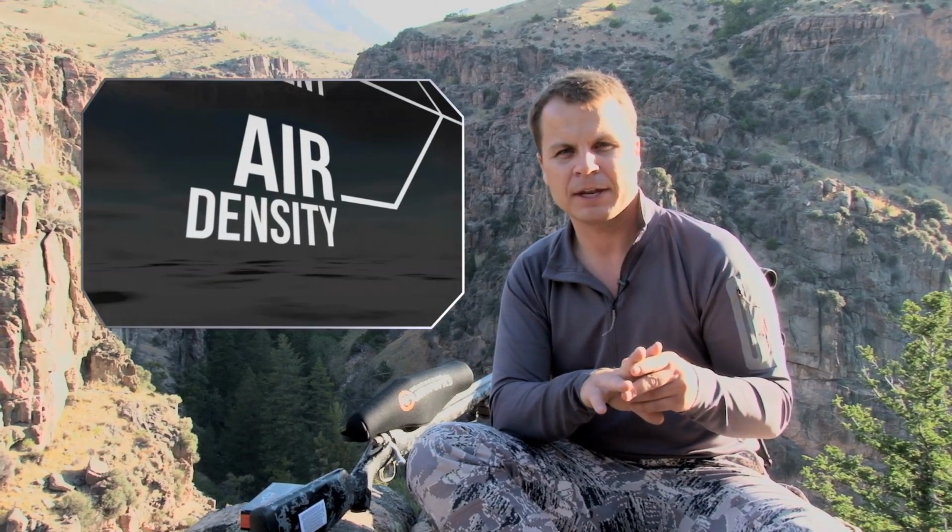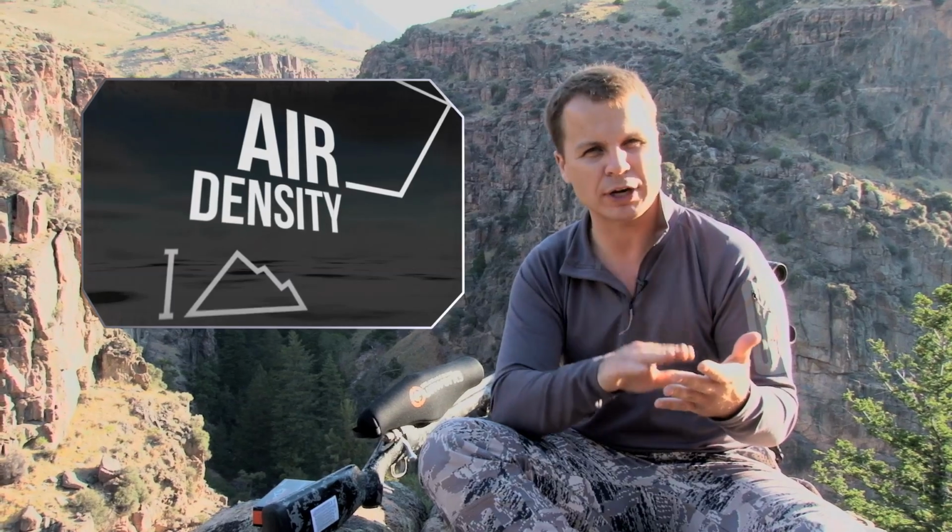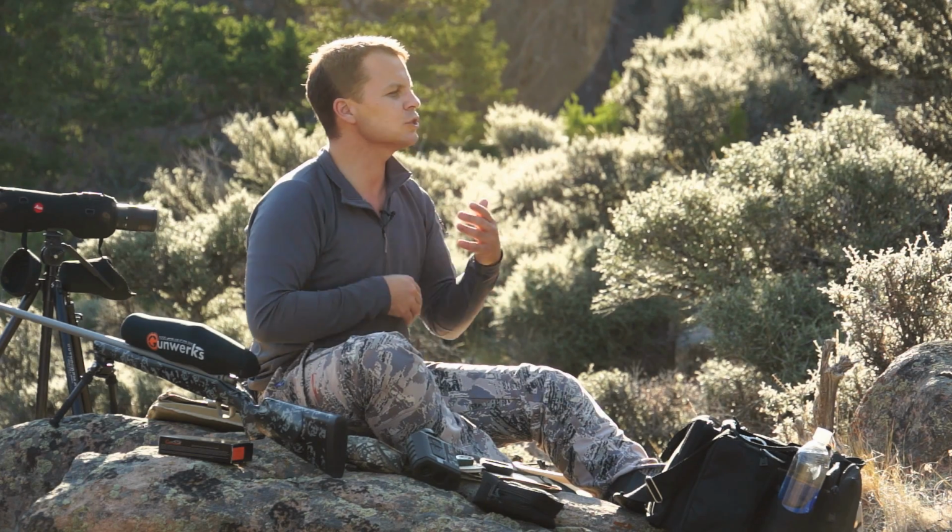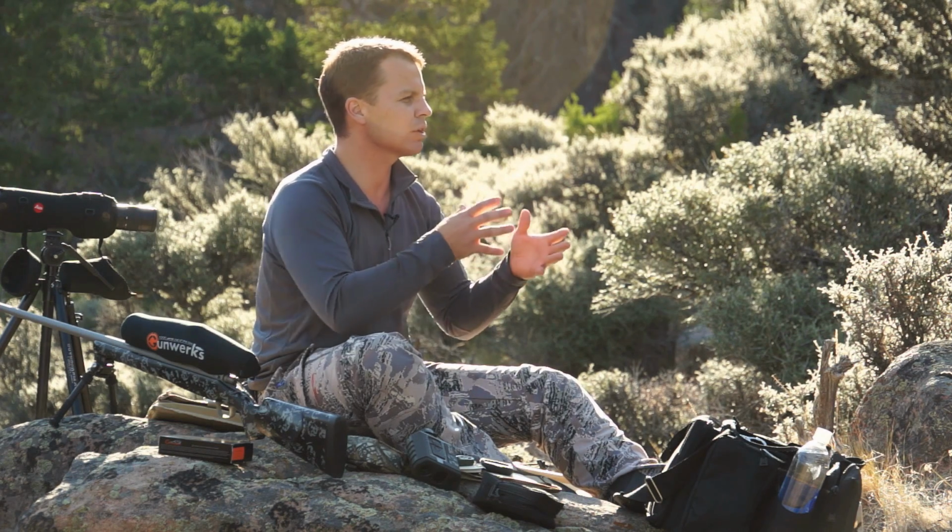But I think maybe more important than correcting for incline shots is correcting for air density. What I mean by air density is the pressure and the temperature of the air. I speak of air pressure in terms of feet of elevation. The thing about elevation and temperature is you're going to see changes from your shooting back home when you come out and hunt in the mountains.